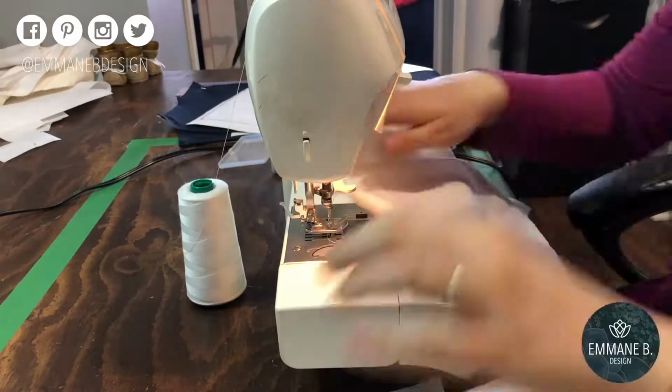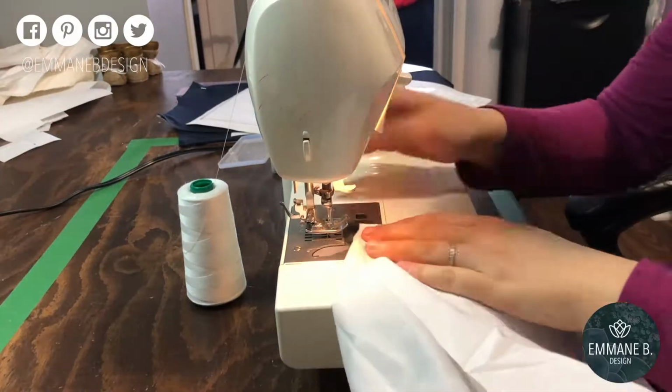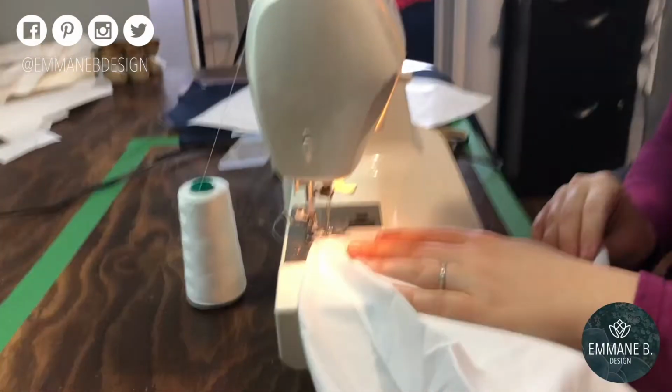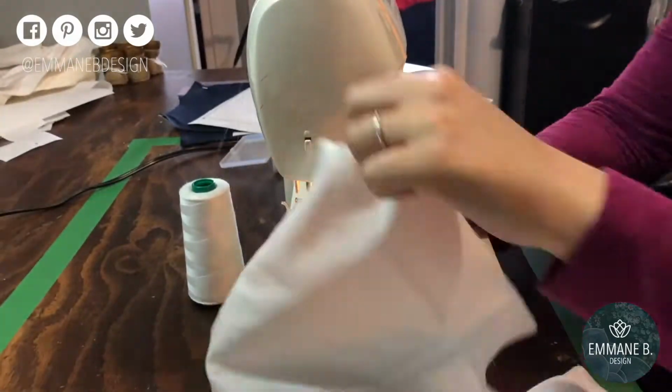So now I'm just sewing the whole entire dress. We're just gathering all of the pieces together, sewing the armhole.